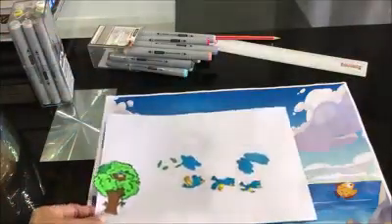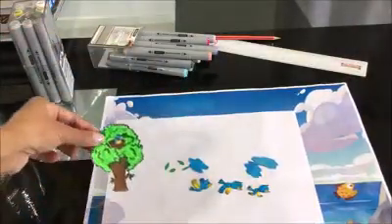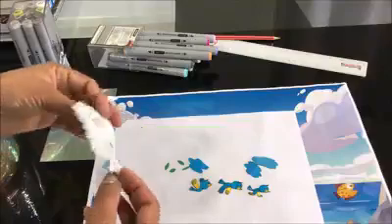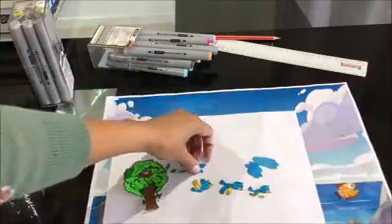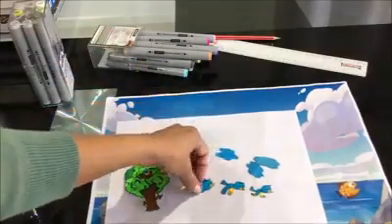For my next animation, I hand drew all the characters and objects. The tree was also hand drawn and then cut out. The same goes for the clouds. I hand drew them, I colored it.